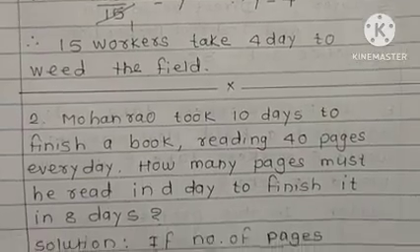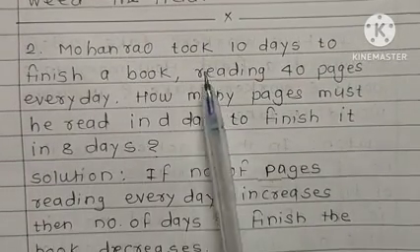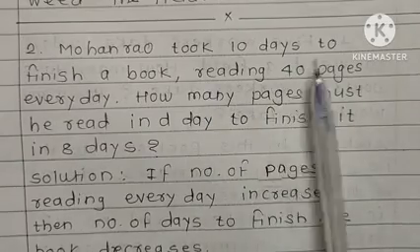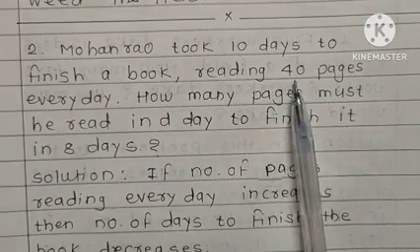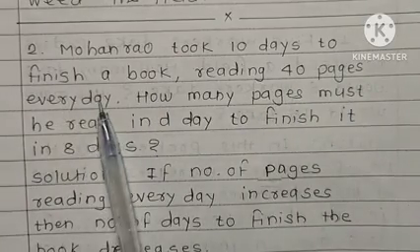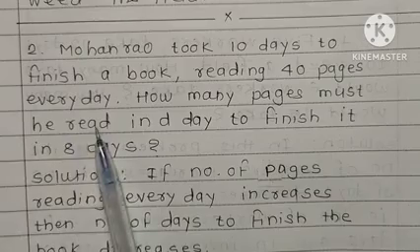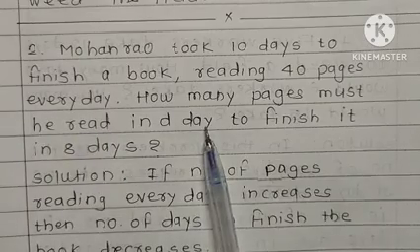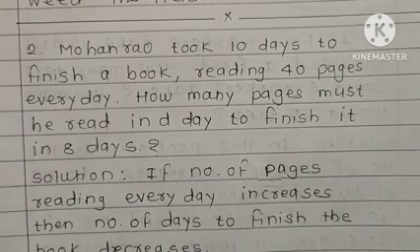Example number 2. Mohan Rao took 10 days to finish a book, reading 40 pages every day. How many pages must he read in a day to finish it in 8 days?